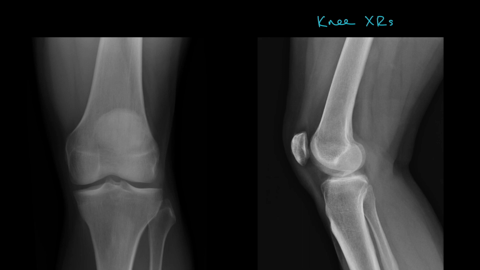We should also see that the joint space should be like this. We should have a nice clear joint space which runs along the whole length of the tibia. We should also see that our fibular head overlaps with our lateral tibial condyle over here. With our lateral view, we should see again our patella hovering nicely above our femur, and again we have overlap of our fibula with our tibia posteriorly now.